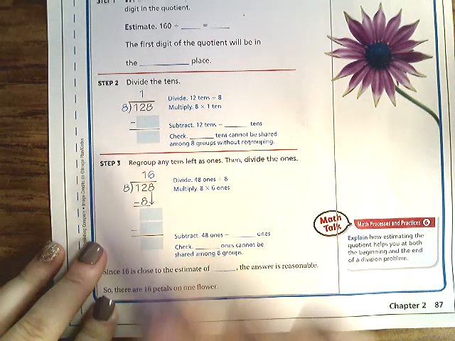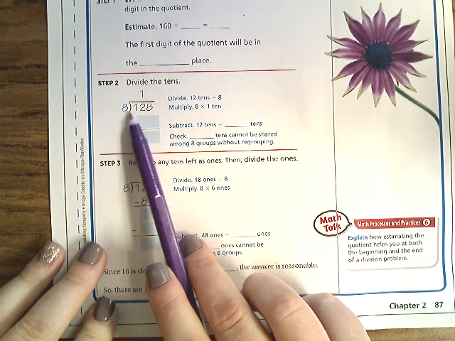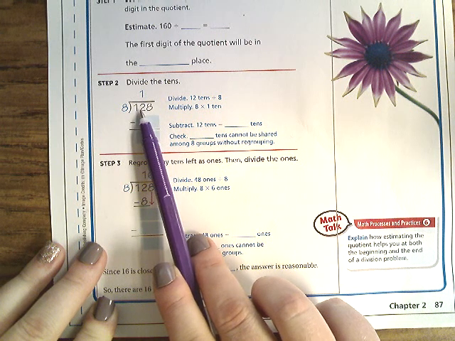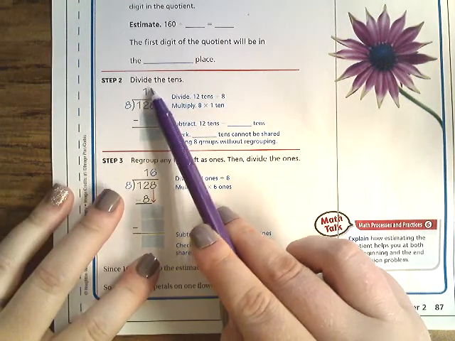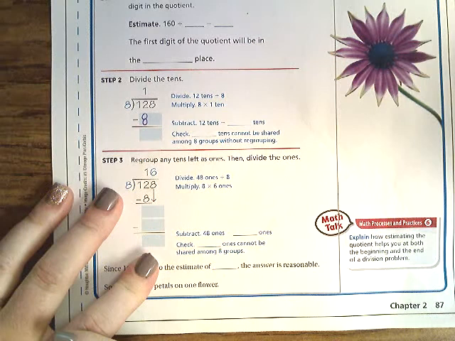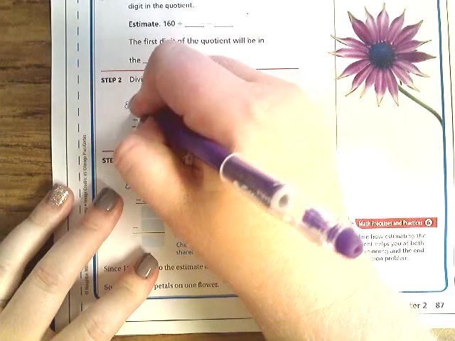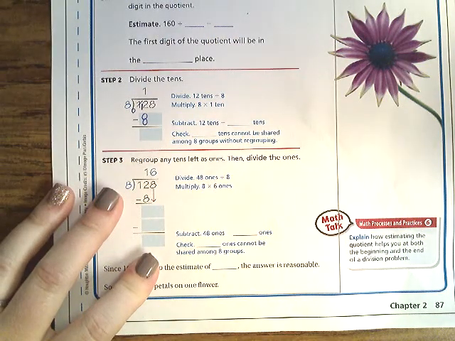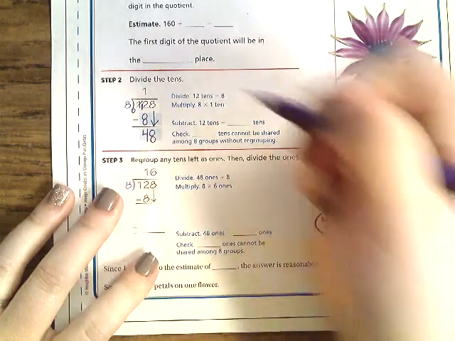So we're going to take a look at this together. We have 8, and we look at this digit by digit. 8 cannot fit into 1, but 8 can fit into 12. And 8 can fit in 1 time, so we place our 1 above the 2. 1 times 8 is 8. And we do our subtraction. 2 can't take away 8, so we have to borrow, and that becomes 12. 12 take away 8 is 4. Bring down the 8, and we have 48.